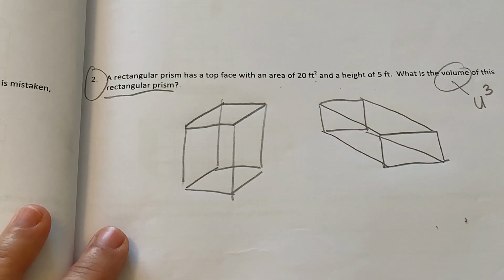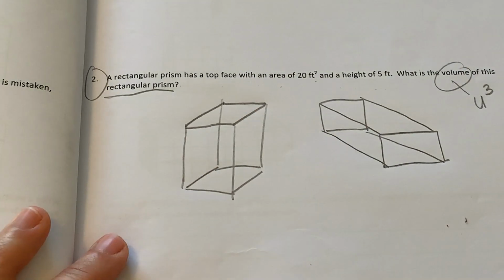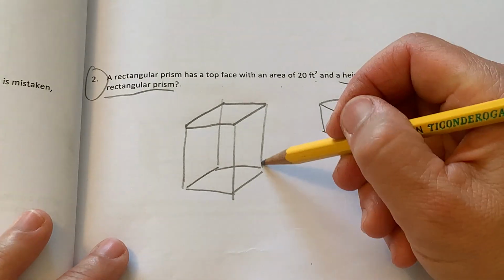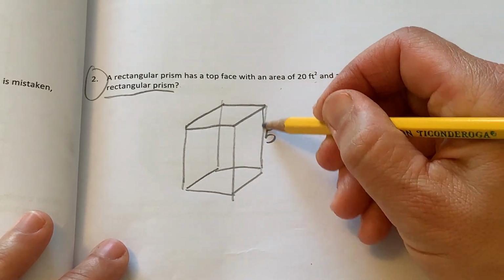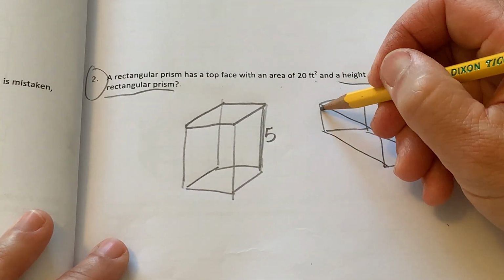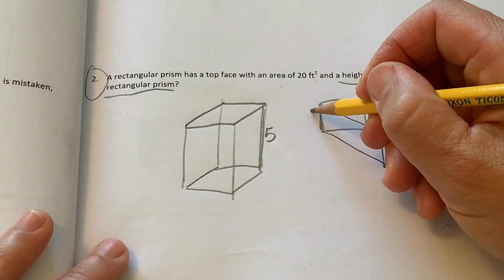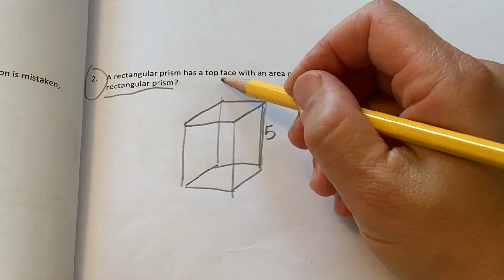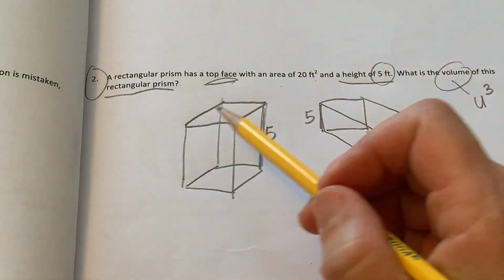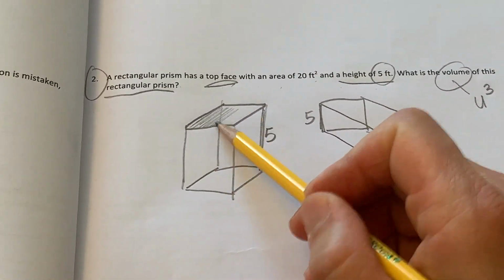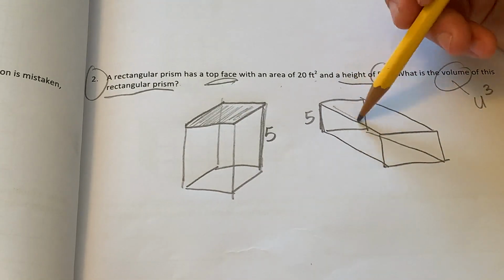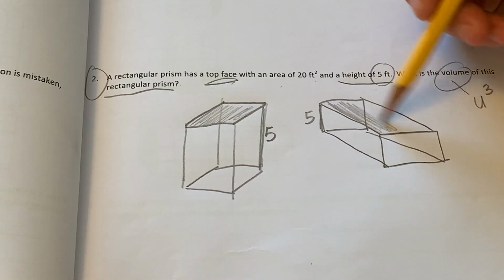Okay, so now let's put in our measurements. So we know the height. It says the height is 5 feet. So go ahead and write 5 along the height. I'm going to solve it 2 different ways, so I'm also going to put 5 over here. And then it says the top face. The top face means whatever side is facing up. So for my drawing on this one, it's this one, and over here, this is my top face.